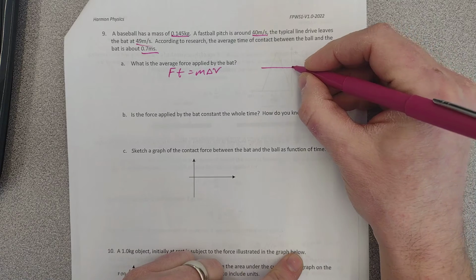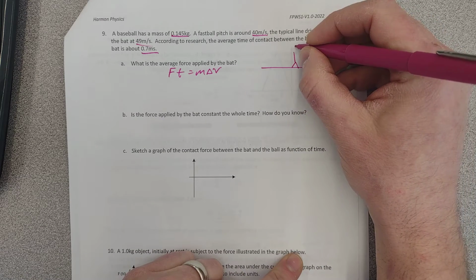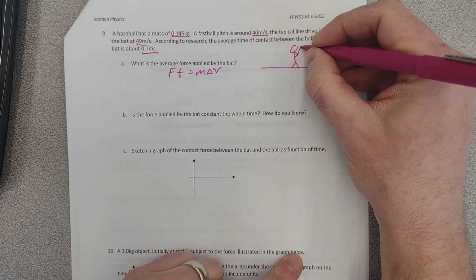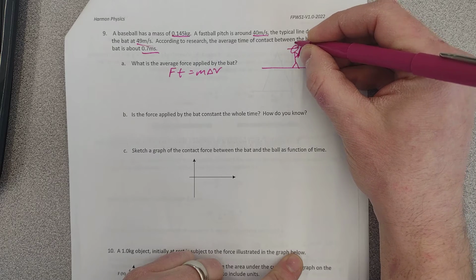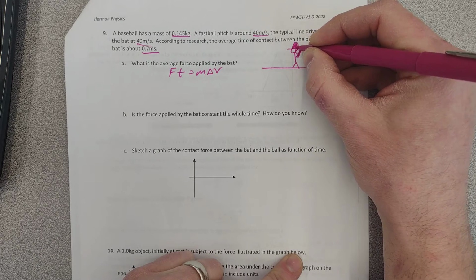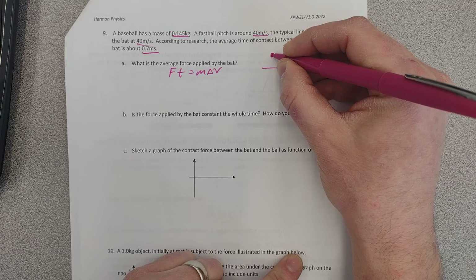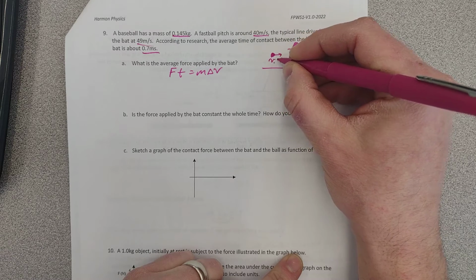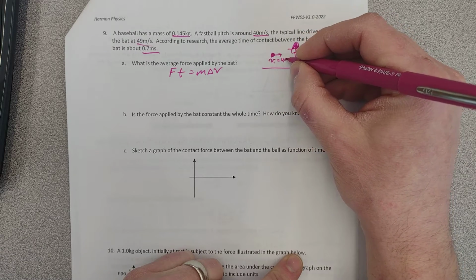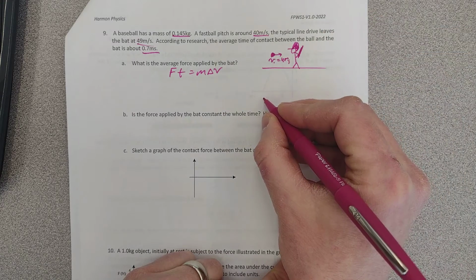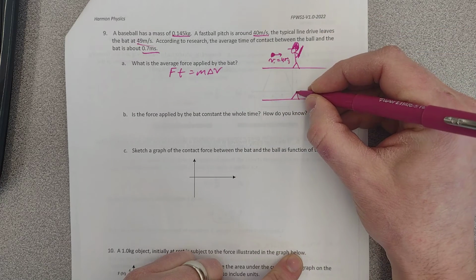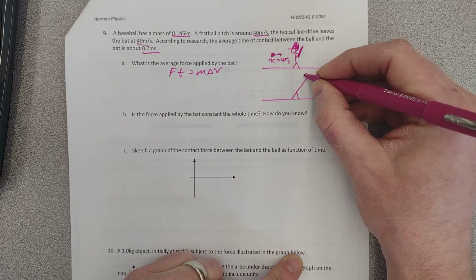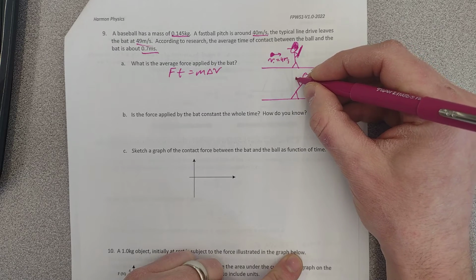Let's draw a picture. All right, so before, you got the batter looking that way. Softball player maybe. Ball's coming in, right? The initial is 40 meters per second. But then the player puts all their energy into it.